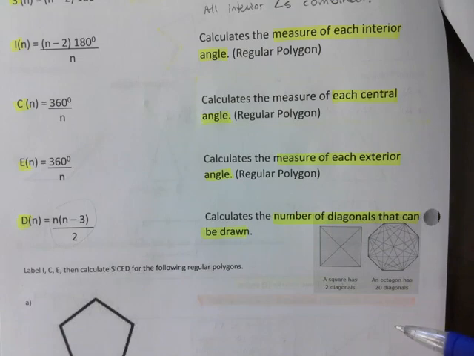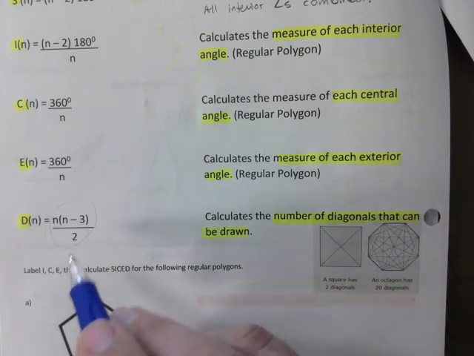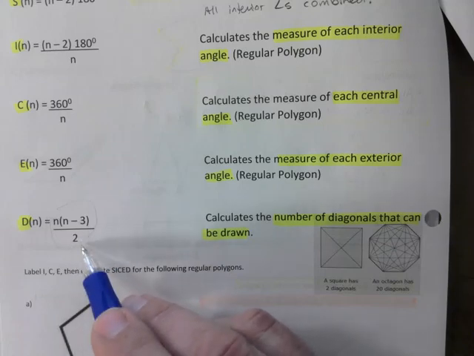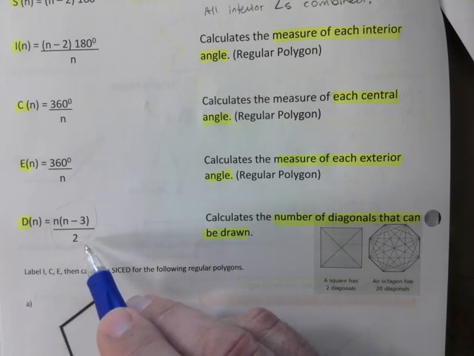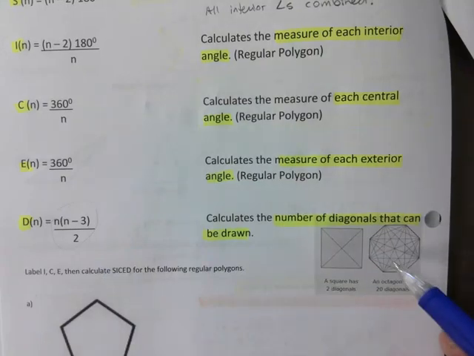The province will say sketch or calculate the number of diagonals. Please don't sketch, because if you're off by even 1, you lose the marks. Like I have to actually count every one, and if you miss one, you're done. Okay? So just calculate, because if you make a mistake there, you still get partial marks. Okay? So diagonals is that.